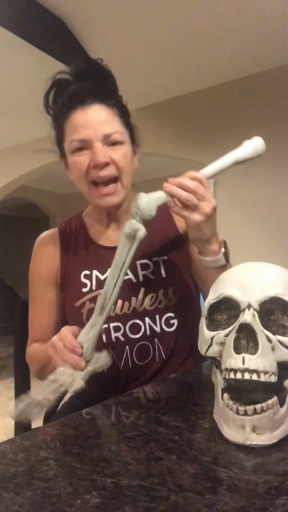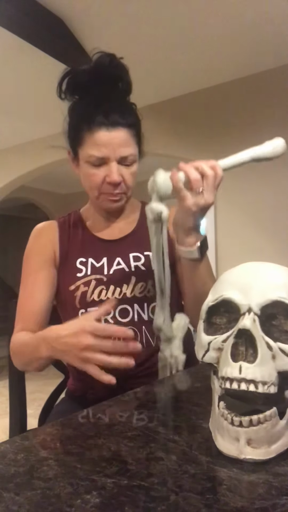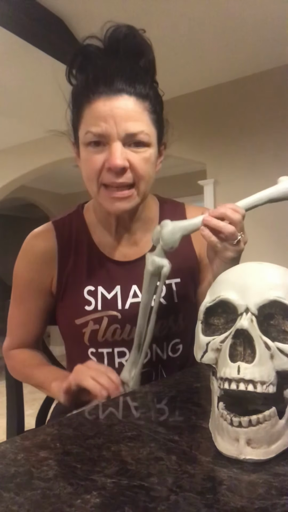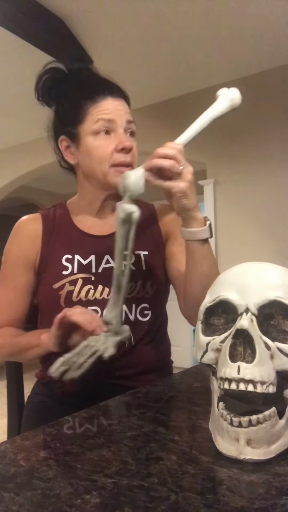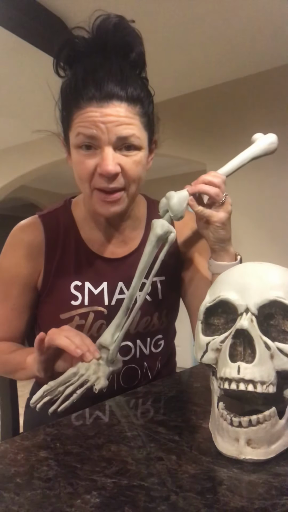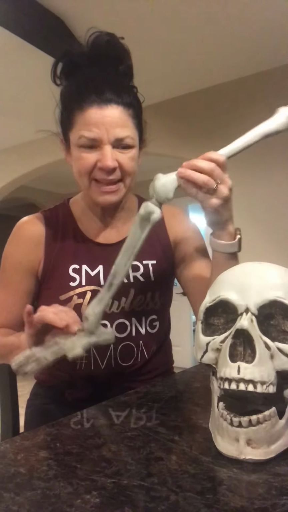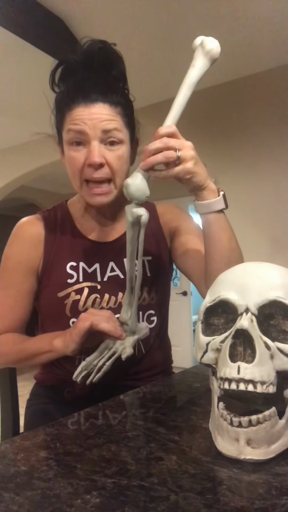Morning. It's October 26th, and of course, my Mr. Skeleton head is very appropriate. But I wanted to continue talking about knee pain and give you some insight on this whole meniscus injury. I literally don't have skeletons hanging around my house, but because it's Halloween, I do have a plastic one.